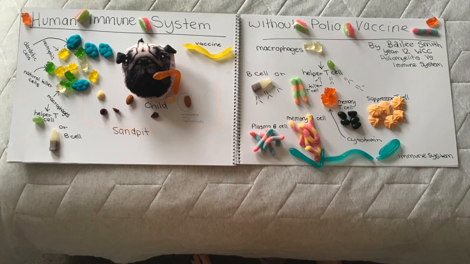This model is an effective procedure to stop the spread of disease as it highlights how differently the immune systems will respond with or without the vaccination. There's a clear distinction between how both of the children's immune systems responded.